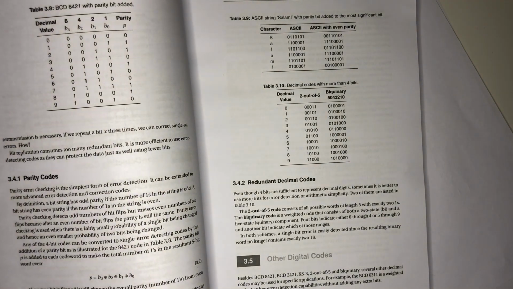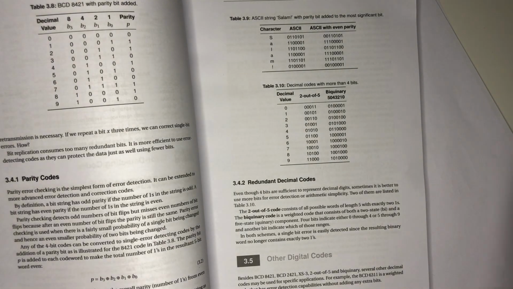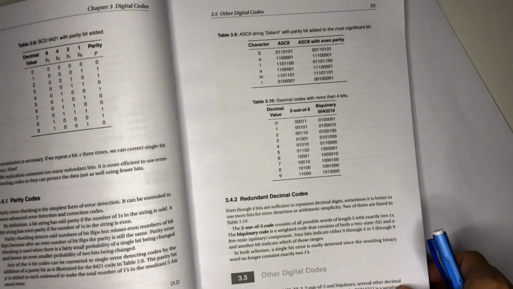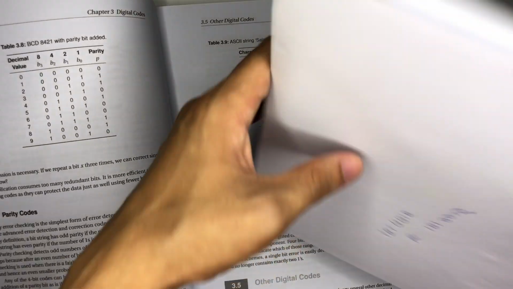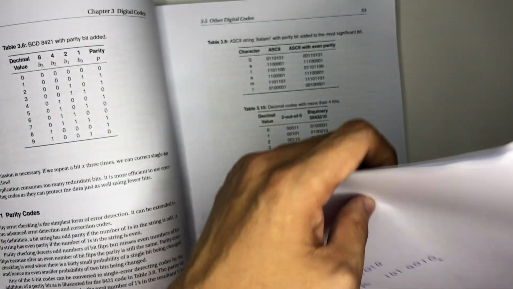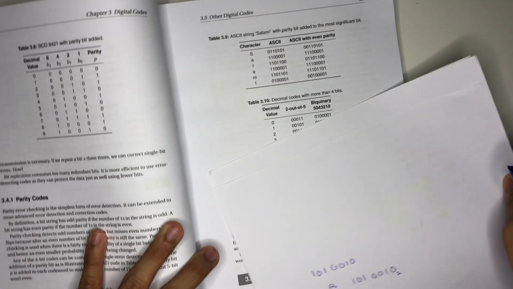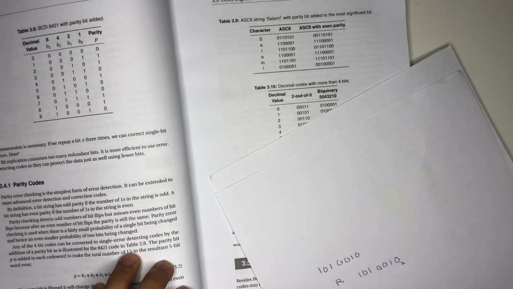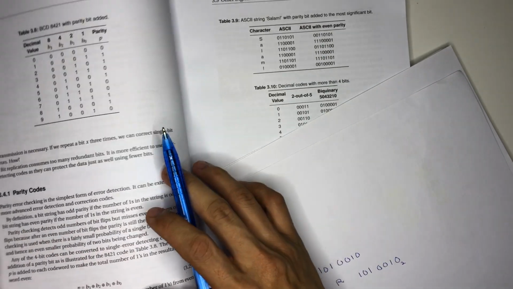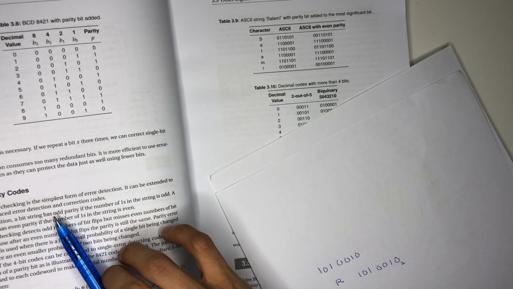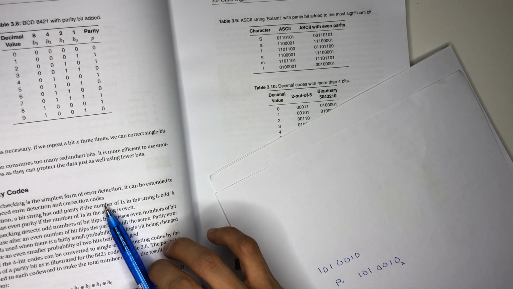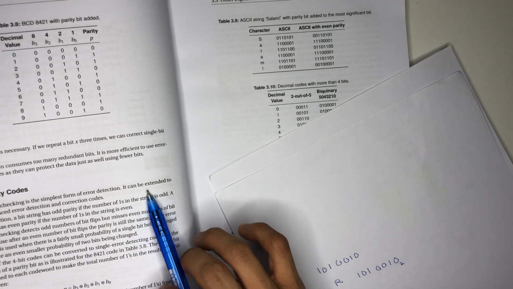Now let me show how we use S key with even parity. We see from the first definition, a bit string has odd parity if the number of 1s in the string is odd.